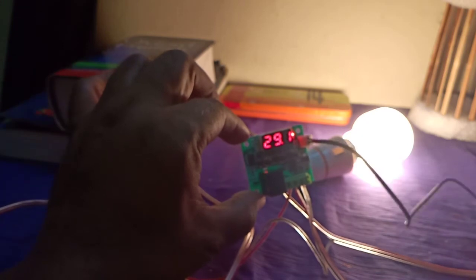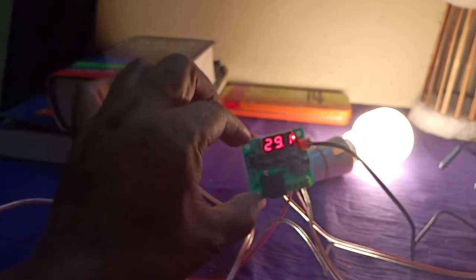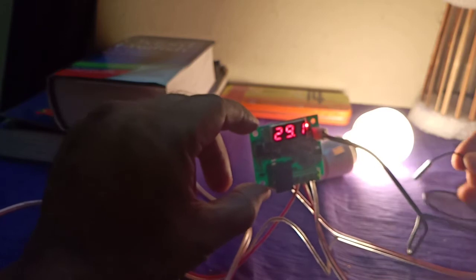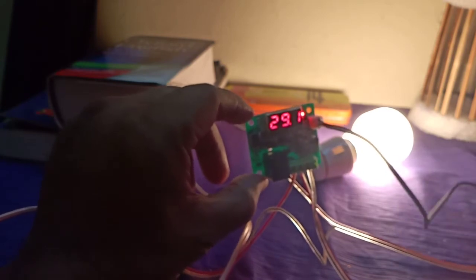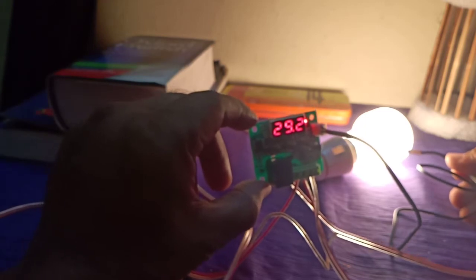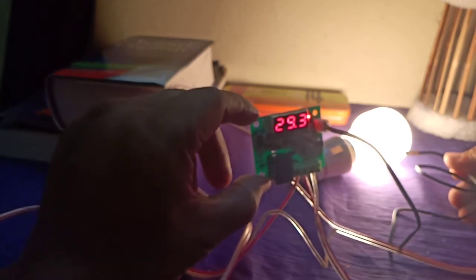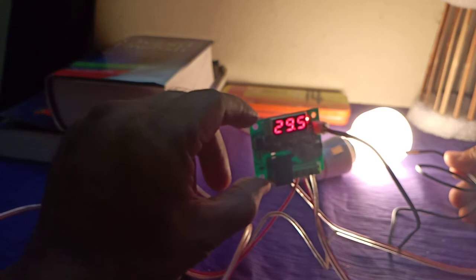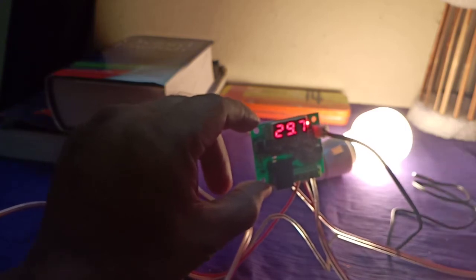Now we'll check whether it is working or not. You can see that here, the electric bulb is now on, and the thermostat is also on. I'm keeping this temperature controller near the bulb so that it heats. You can see in the temperature controller, the temperature increases to 29.6, 29.7. When it reaches 37.7, it will cut off.